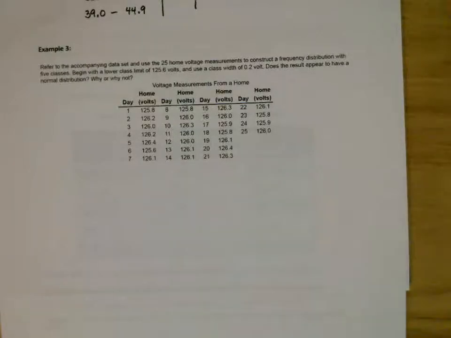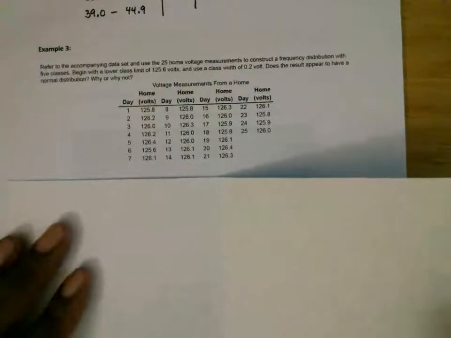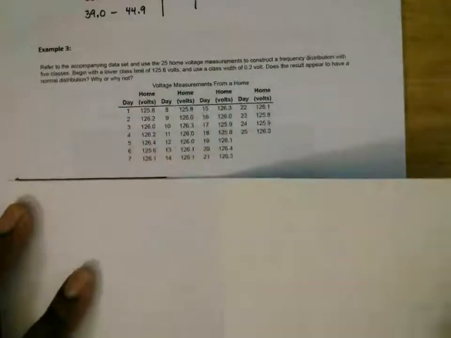Okay, so here's our data set here that we have. Let's go and do our frequency distribution or frequency table, because that's what we're constructing, a table.